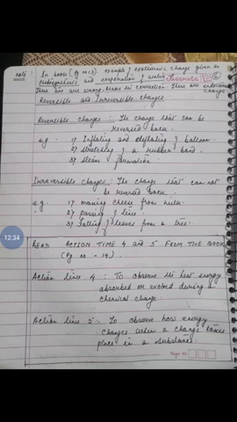Now children, take out page number 14 in your book. Take out page number 14. Now there are two action times given. Action time 4. Let me explain action time 4 first. It is said to observe the heat energy absorbed or evolved during a chemical change.